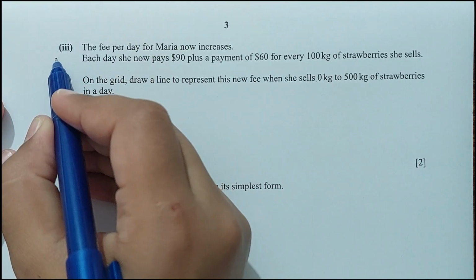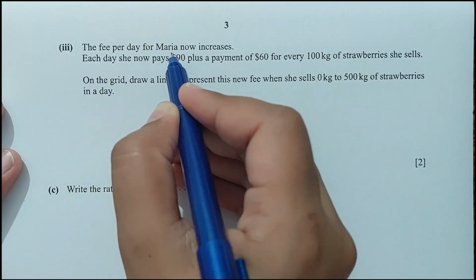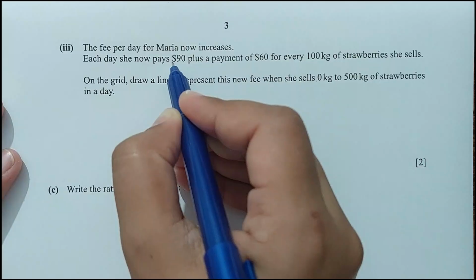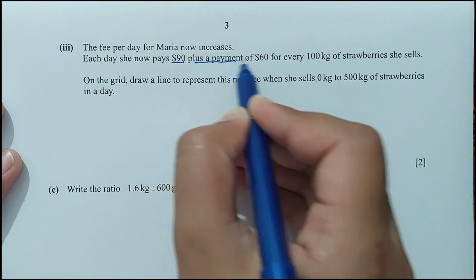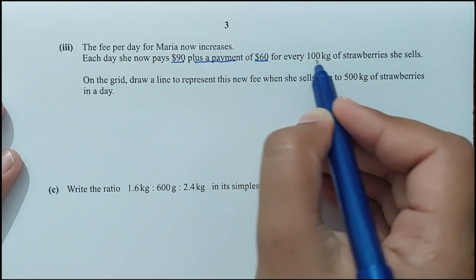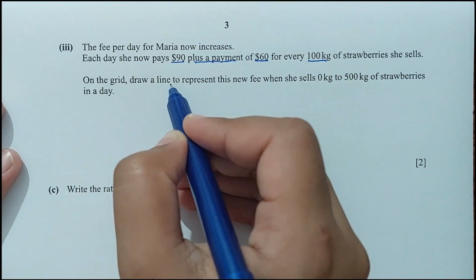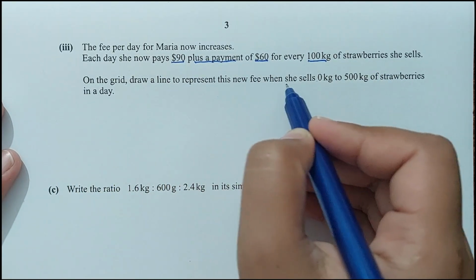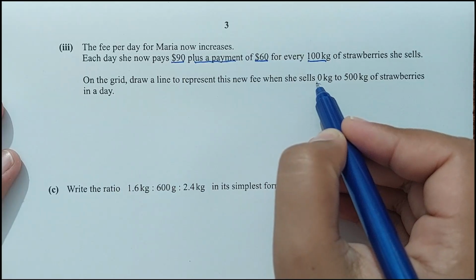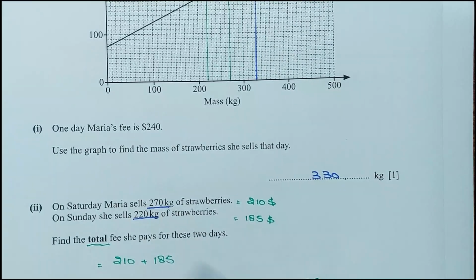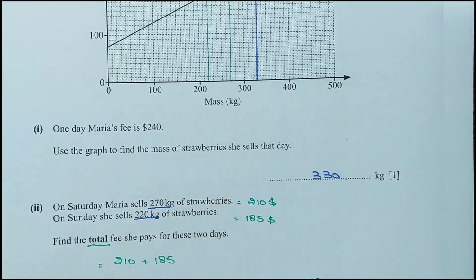Okay, now for the third part, the fee per day for Maria now increases. Each day she now pays $90 plus a payment of $60 for every 100 kilograms of strawberries she sells. On the grid, draw a line to represent this new fee when she sells 0 kilograms to 500 kilograms of strawberries in a day. Okay, on the grid we have 0 kilograms to 500 kilograms.